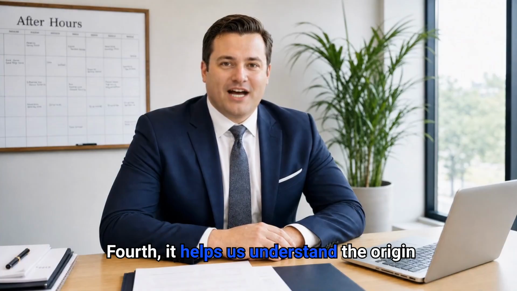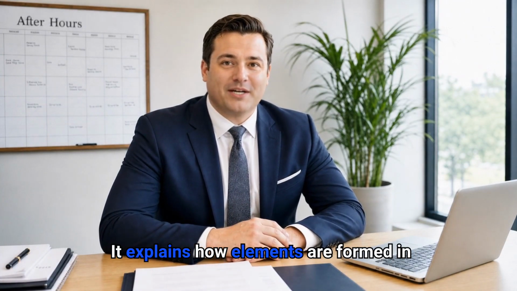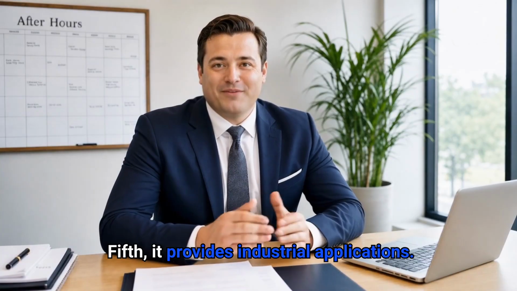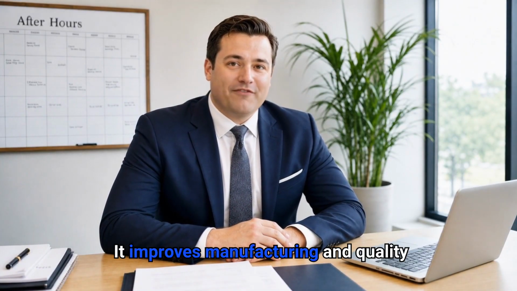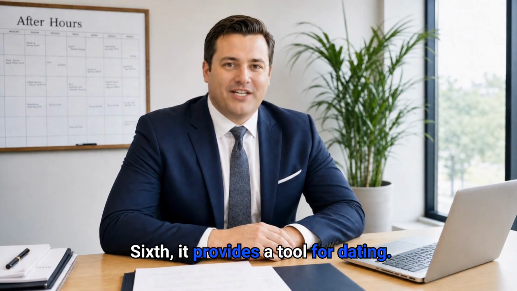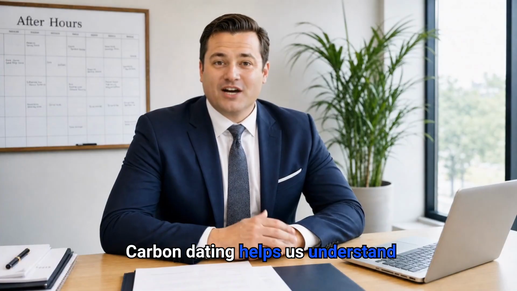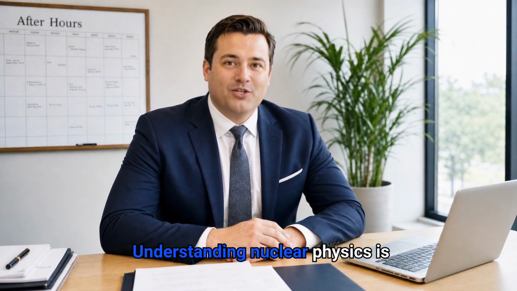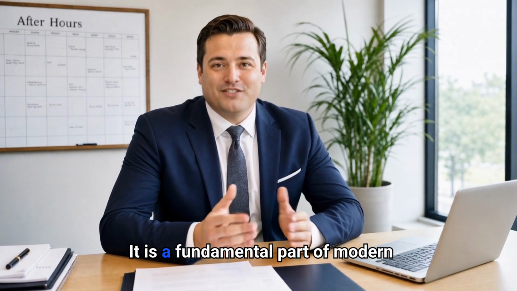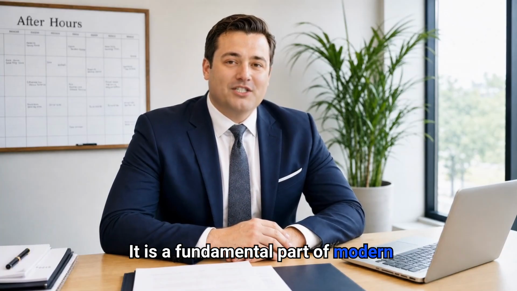Fourth, it helps us understand the origin of elements. It explains how elements are formed in stars. Fifth, it provides industrial applications. It improves manufacturing and quality control. Sixth, it provides a tool for dating. Carbon dating helps us understand history. Understanding nuclear physics is essential for physics and technology. It is a fundamental part of modern science.